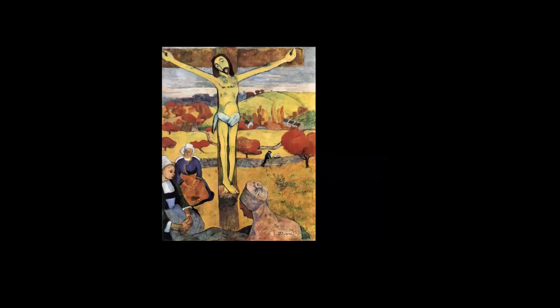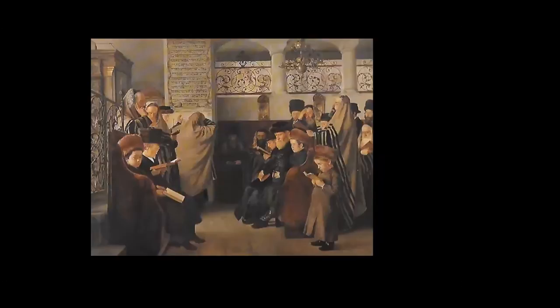And of course, Gauguin too, in the late 1880s, early 1890s, Gauguin was not a believing or practicing Christian, but he was very interested in piety and religious practices and belief. So these paintings look to be very documentary.